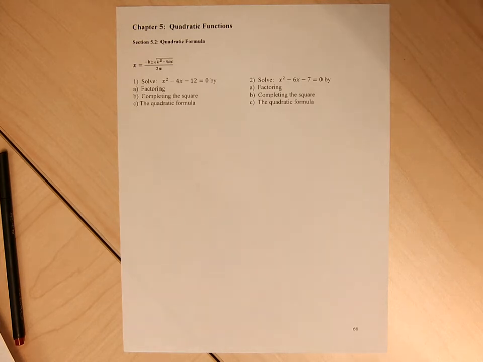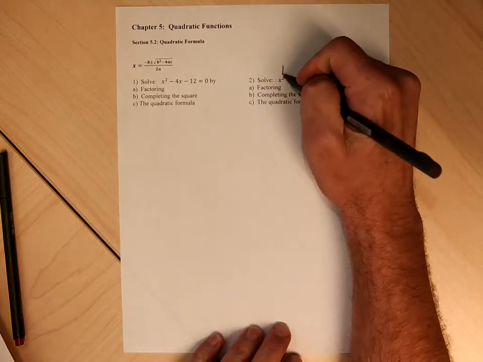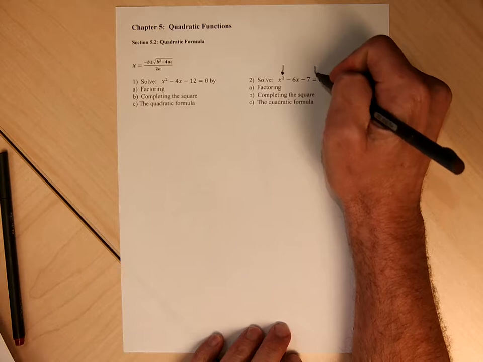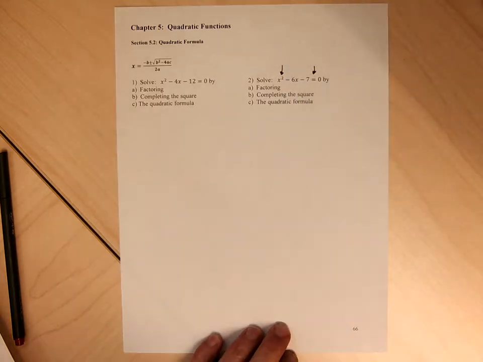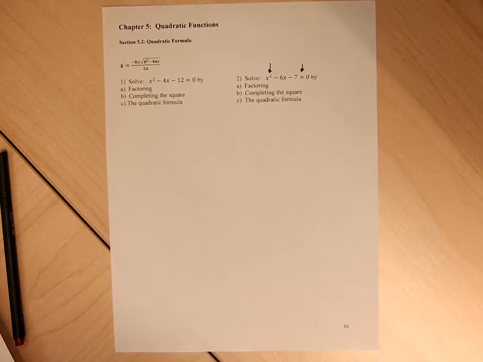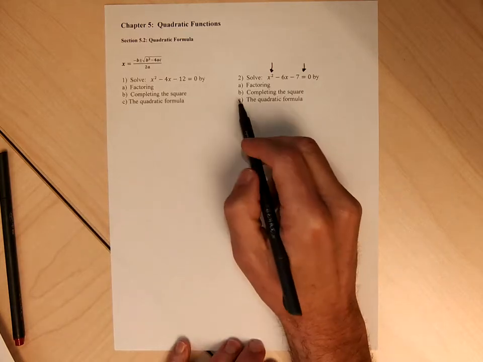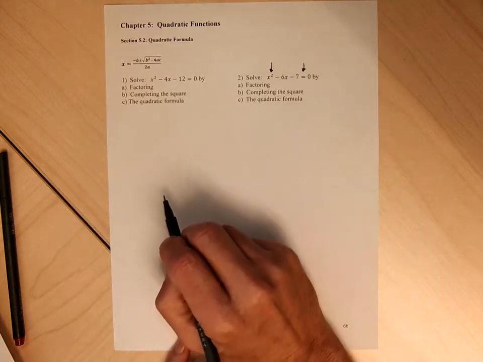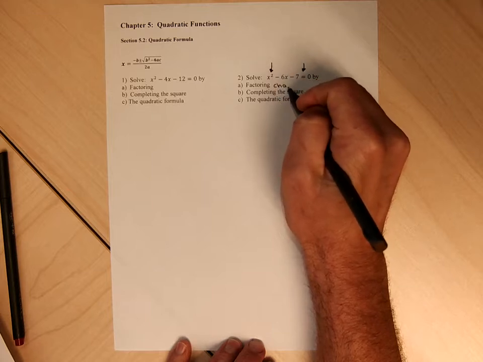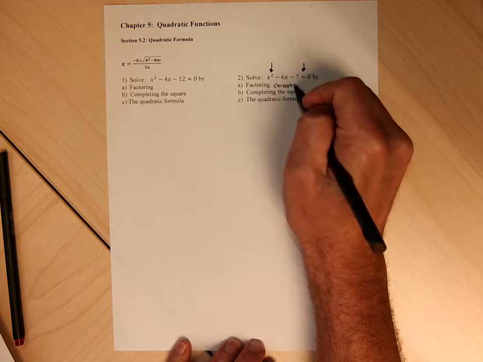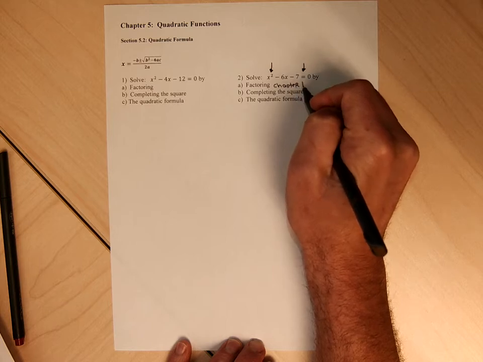So section 5.2, we learn a third way to solve an equation that has an x squared and an equal sign. There's at least three, there's probably 4 or 5 ways to solve equations that have an x squared and an equal. And the methods that we've had so far, in chapter 1, I think it was in section 1.9, we learned how to solve these kinds of equations by factoring.